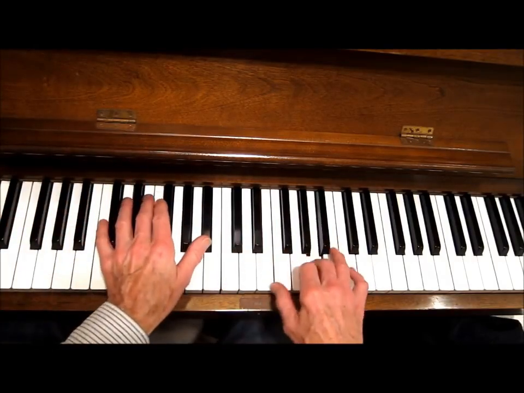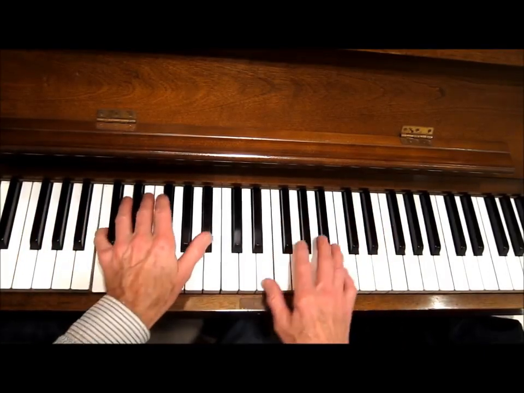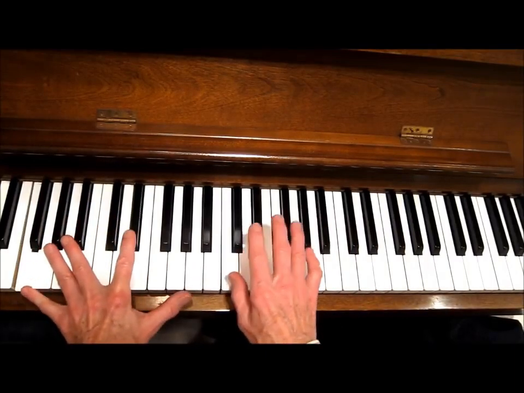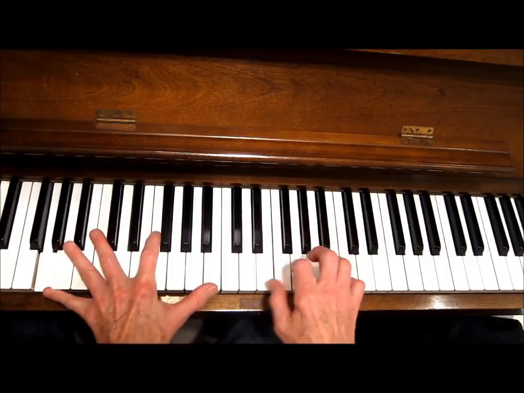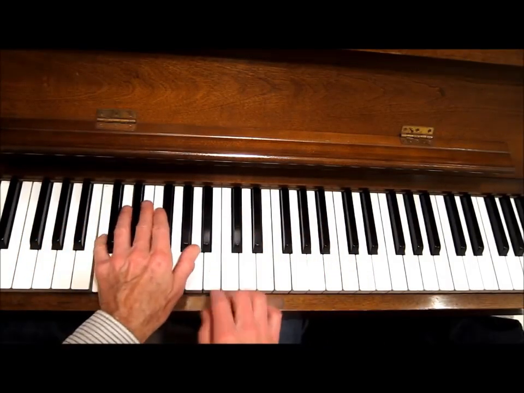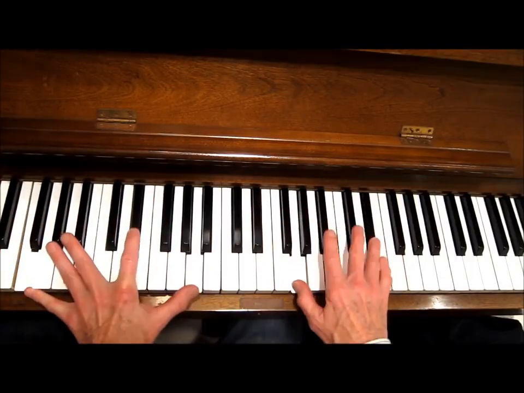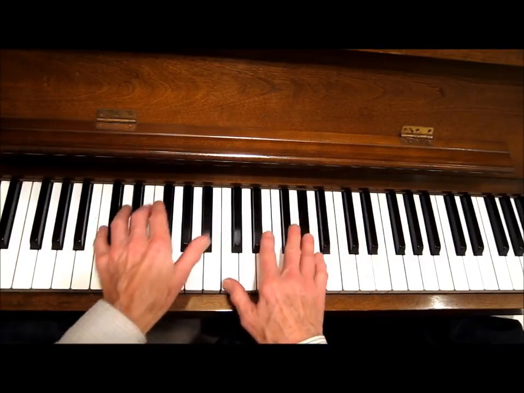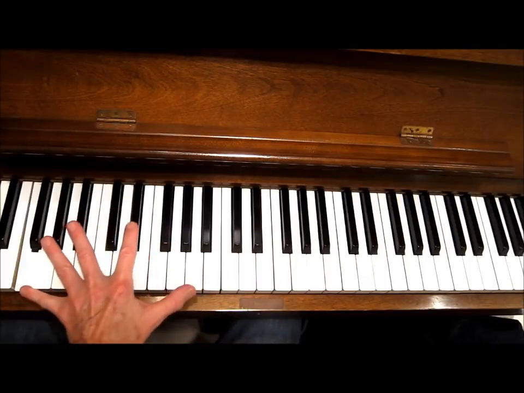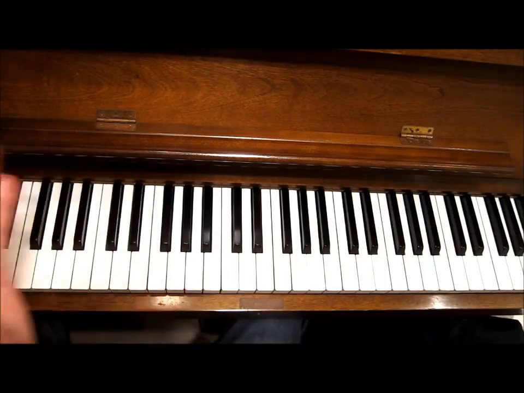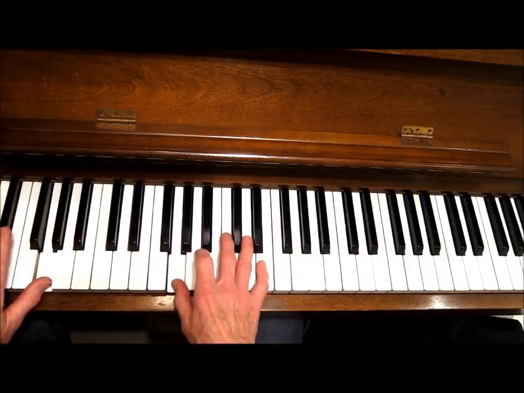See, so I have this. See that? There's all those chords. So I'm using those particular voicings with the tritone in here a lot of times, even within standard tunes like Just in Time, I would use it.